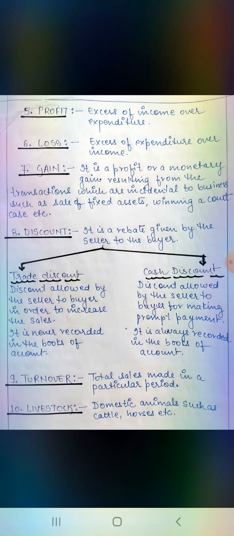Trade discount is the discount which is allowed by the seller to the buyer in order to increase the sales. Sales को increase करने के लिए, to increase the volume of sales, जो डिस्काउंट सेलर द्वारा बायर को दिया जाता है, that type of discount is known as trade discount. ओके, the best example of trade discount is like आप सब लोग बिग बाज़ार गए होंगे. आपने बिग बाज़ार से कभी ऑफर्स देखे हैं?